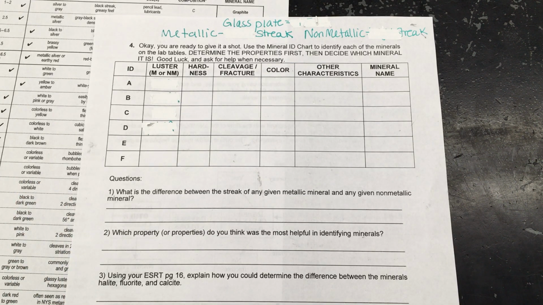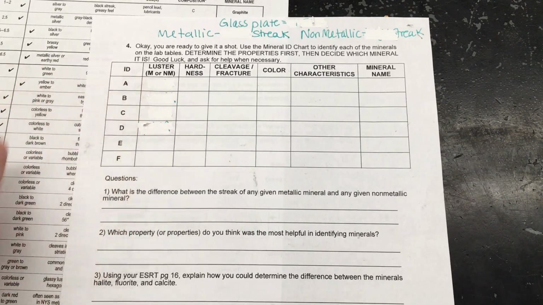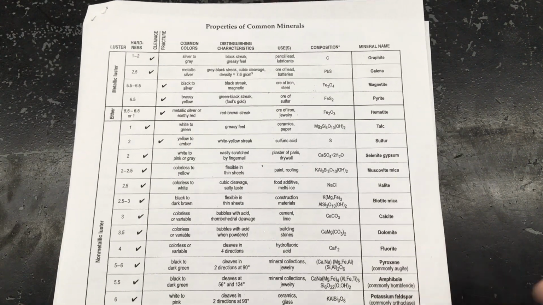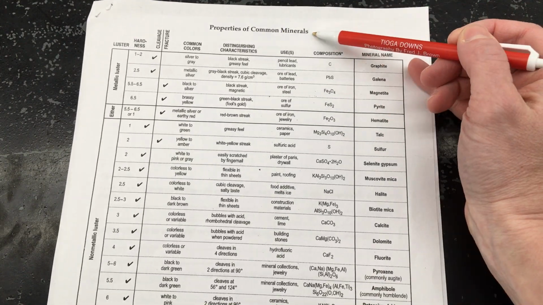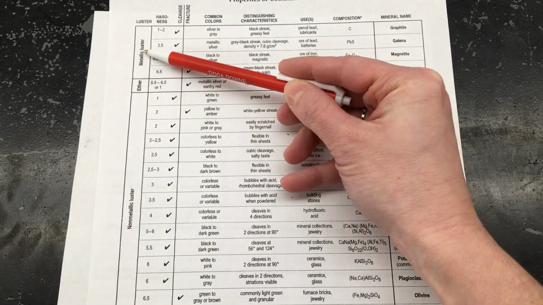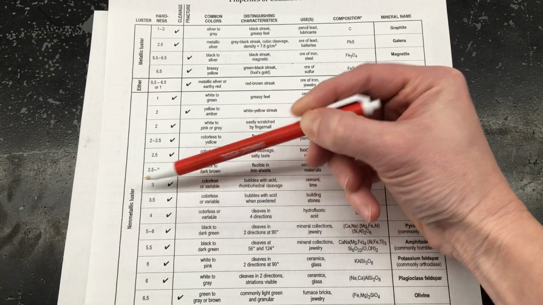In this video, I'll be showing you how to identify a mineral. First thing that you're going to look for is the luster. Luster can either be metallic or non-metallic. And using page 16 of our reference table, Properties of Common Minerals chart, we can see that luster is the first thing all the way to the left, metallic or non-metallic.